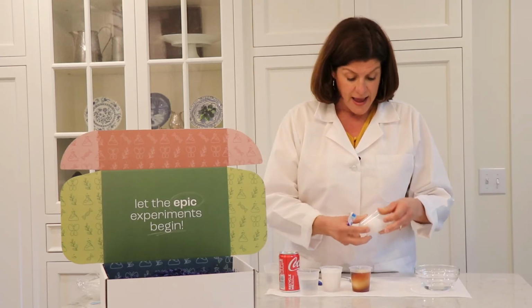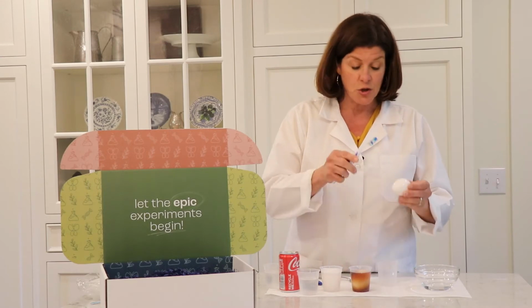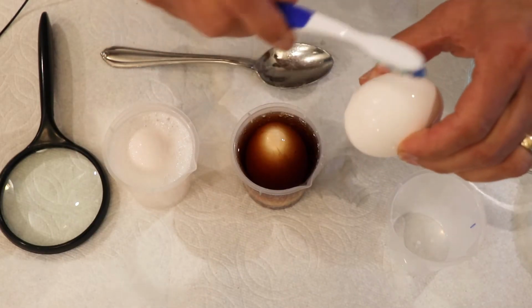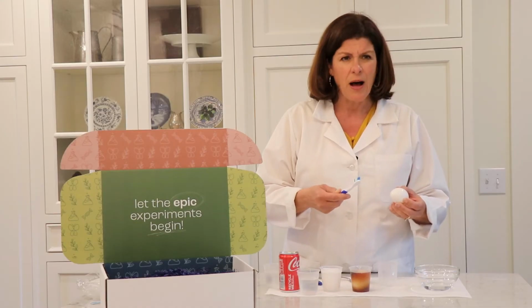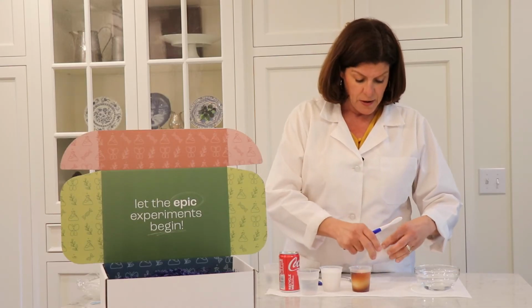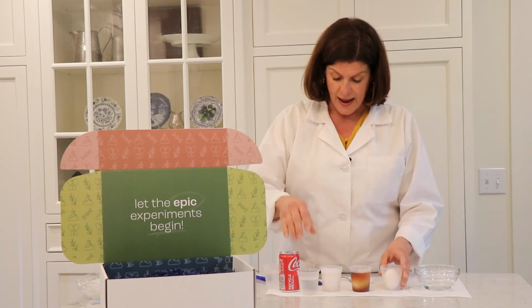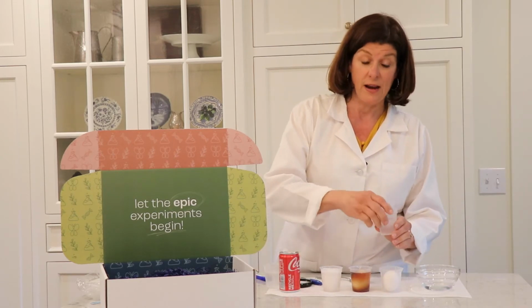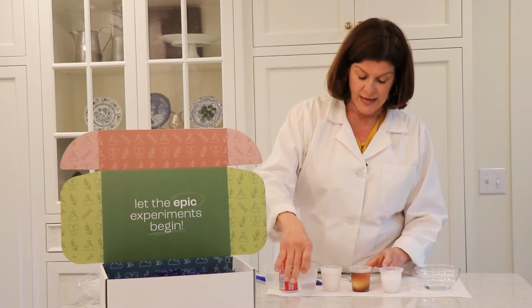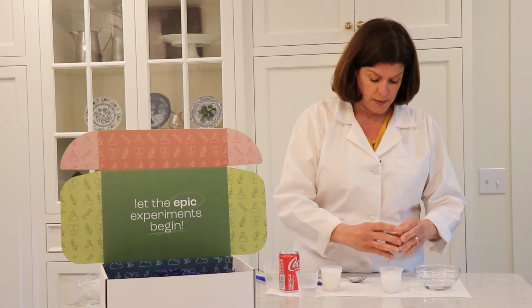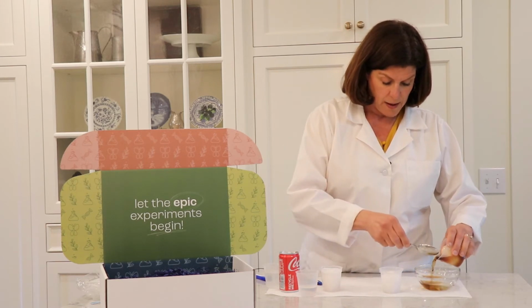Then you're going to take your toothbrush and brush off the surface of the egg. Does anything come off? Does it change at all? And you'll put it right back in there, add more water, and give it another 24 hours. So that's the control, the water one. Now we're going to do the same thing with the soda. We're going to pour off the soda.